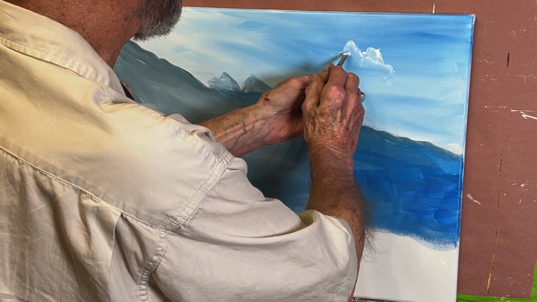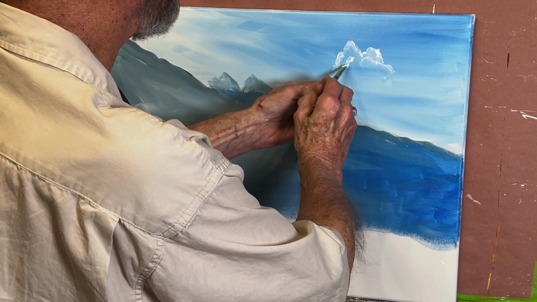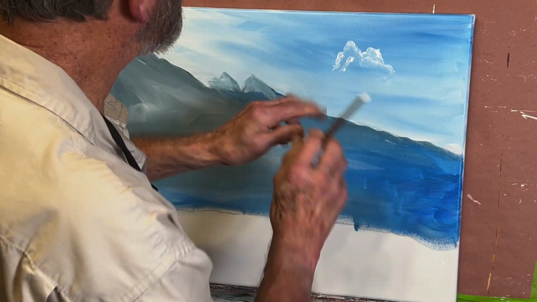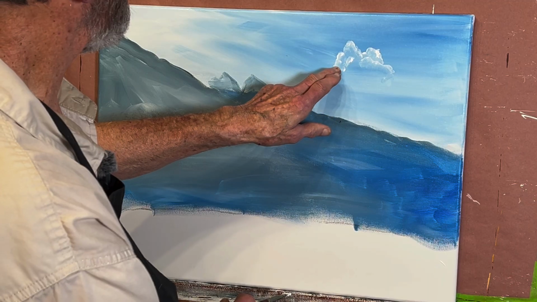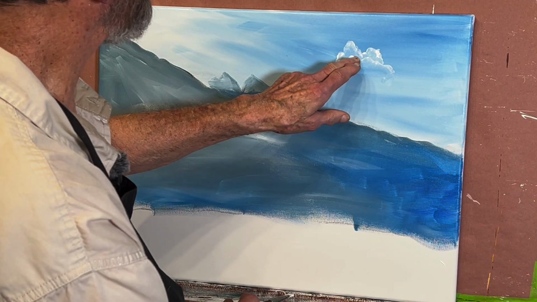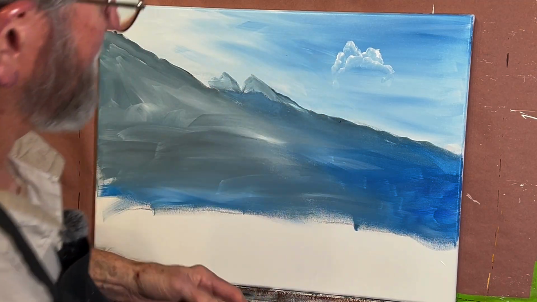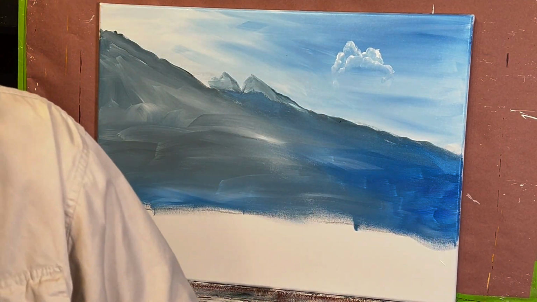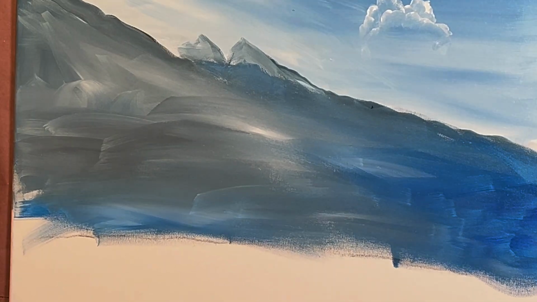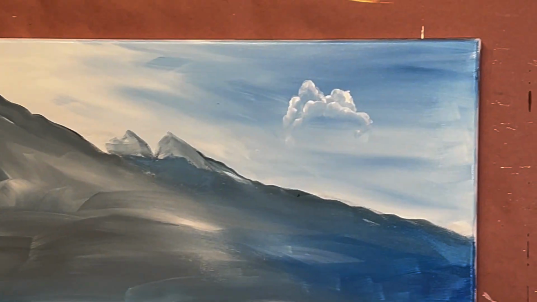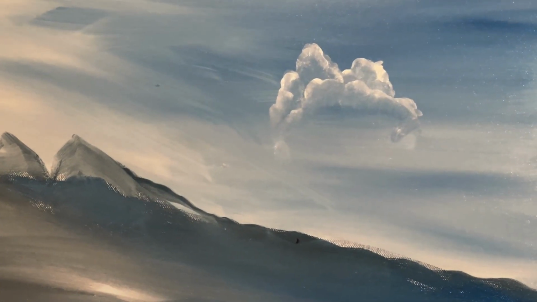Just watch how these clouds develop just by putting some paint on like so, taking a finger and moving that paint around just a little bit, and you start getting these layers. Let me zoom in a little bit on that area so you might see a little better what I'm doing here.